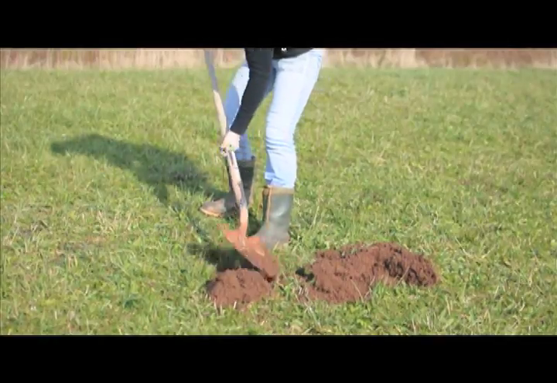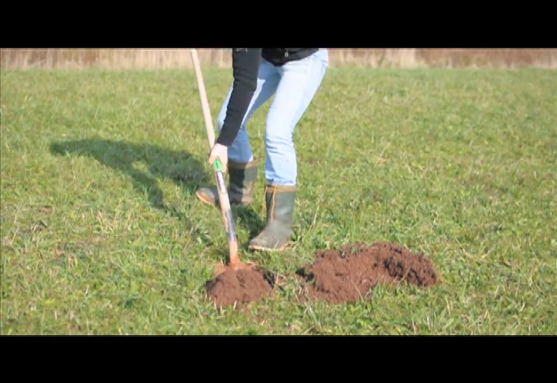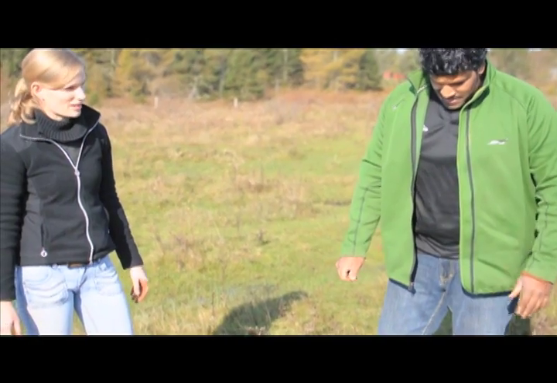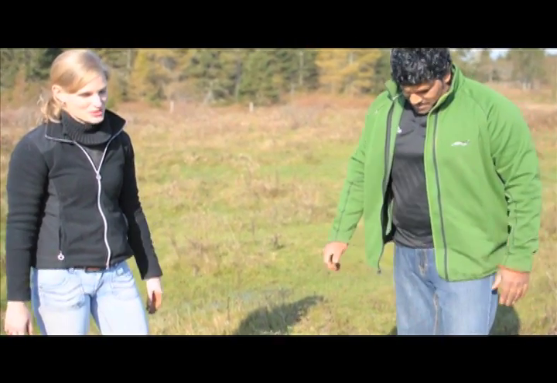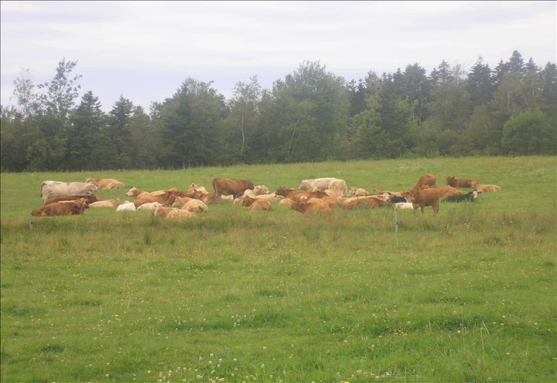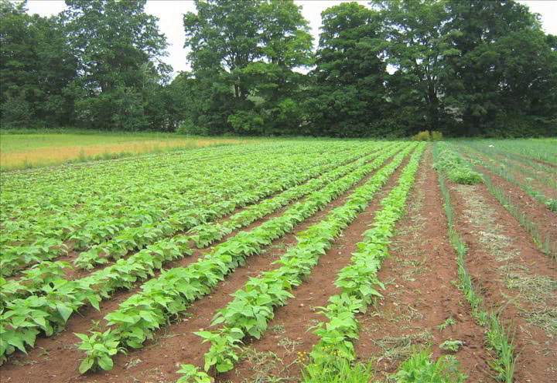The information gained from walking the property and digging holes to get a sense of soil type and drainage is very useful. The previous property owner can also be a valuable source of information, providing you with some of the property's history, such as what crops were grown, if any tile drainage is installed, and what fields are prone to flooding.